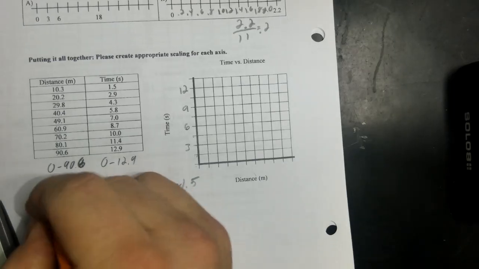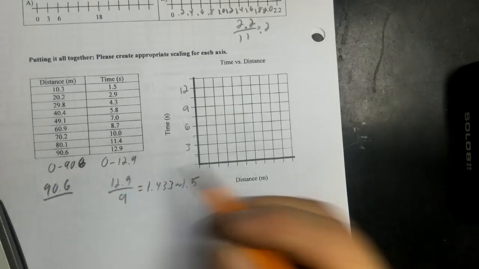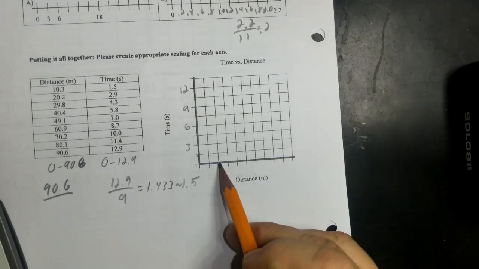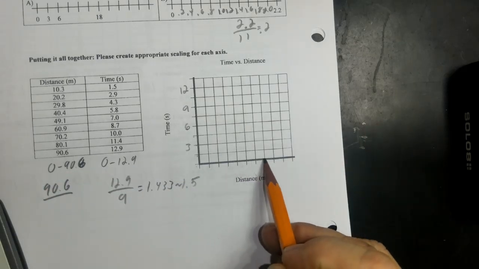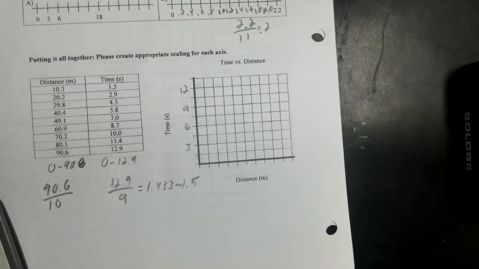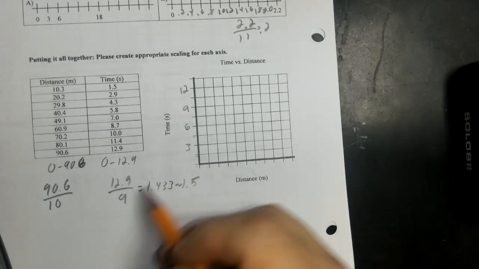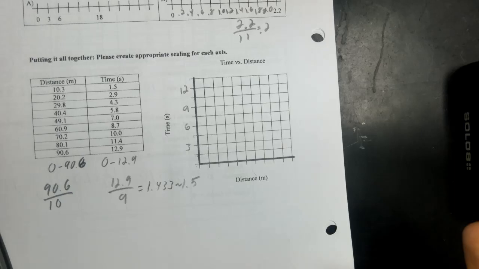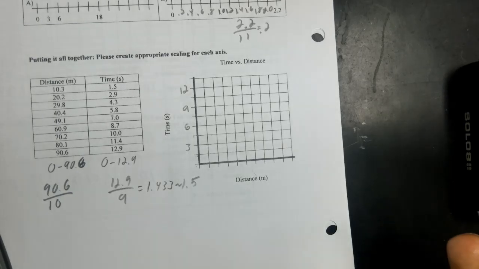Now for distance, I'll have 90.6. Again, count your lines. Don't assume. 1, 2, 3, 4, 5, 6, 7, 8, 9, 10. In this case, I had 10 versus the other one. So we have a bit of an issue here, because you've got to count. That had 9, that had 10. If I had assumed, I would come up with a different answer.